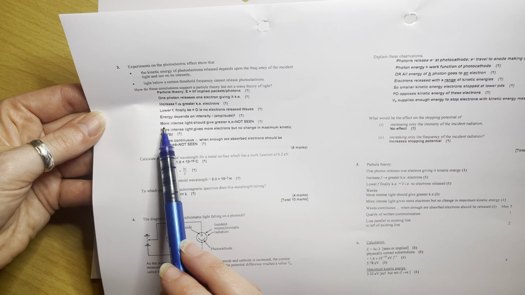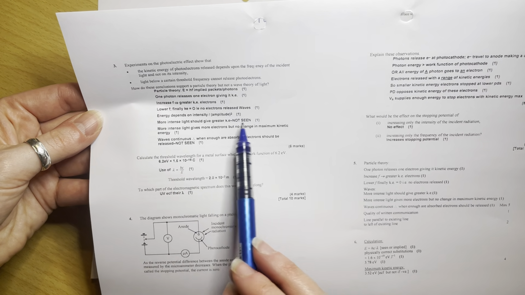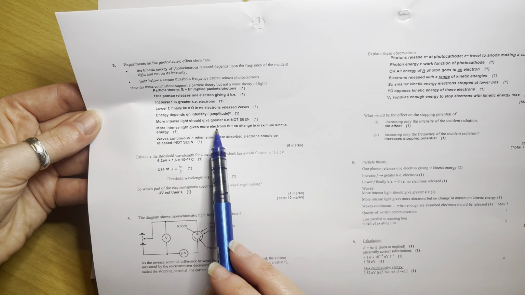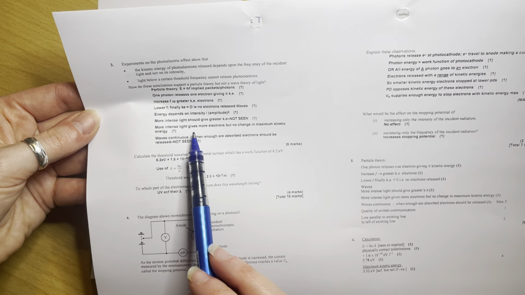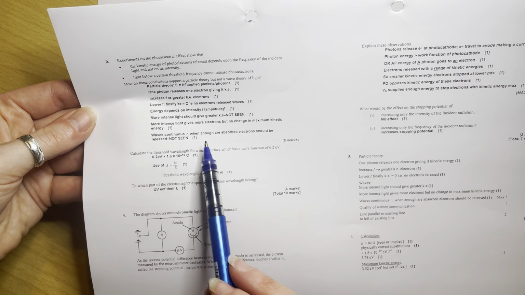This is for the wave version. More intense light would give a greater Ke for the wave version, which we don't see. More intense light would give more electrons, but no change in maximum Ke, and that's what we see. If the waves are continuous, when enough are absorbed, electrons should be released, which is not seen.